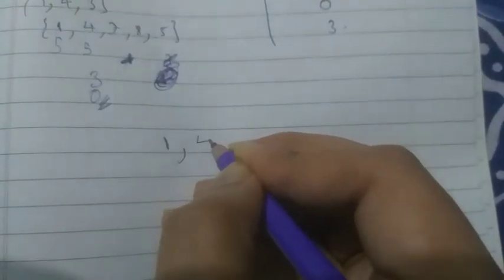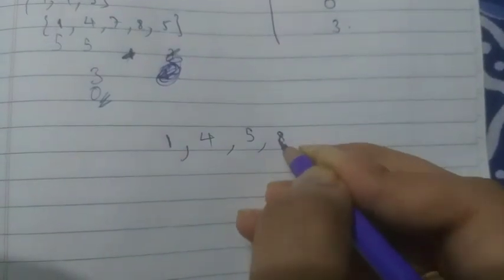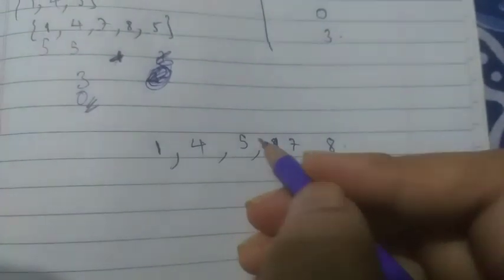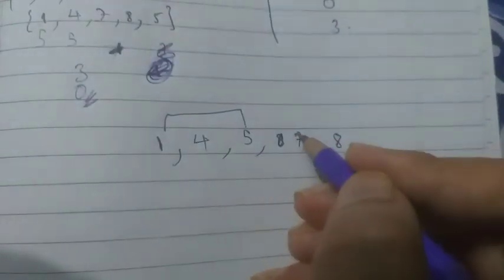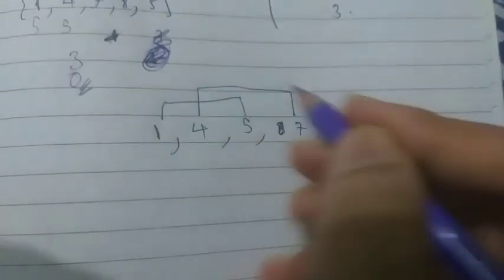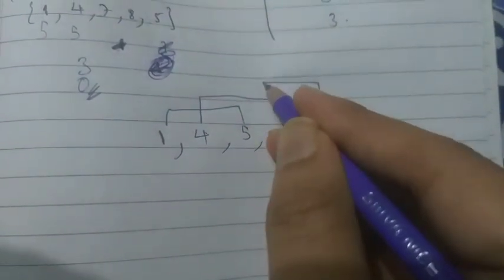So what we have to do is calculate the maximum difference, that is, we have to minimize the maximum difference. There are several ways of doing it. If you know the approach, first of all you have to sort the array. So let's say 1 4 7 8 5, the sorted array looks like 1 4 5 7 8, and you have to find the differences between the third last element and the first element, the second last element and the second element, and the last element and the third element.